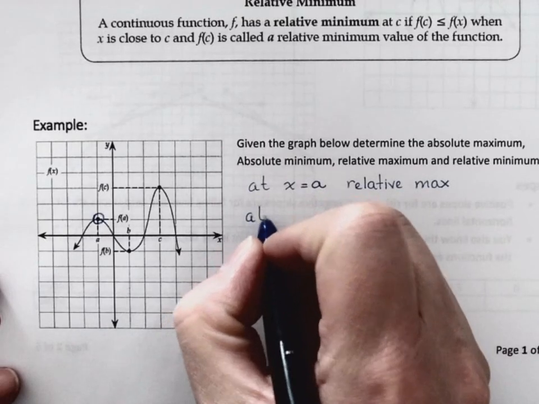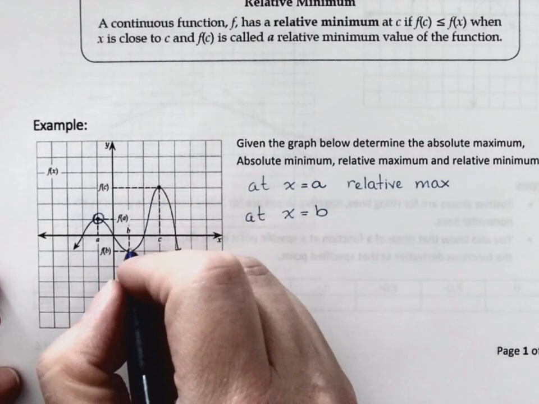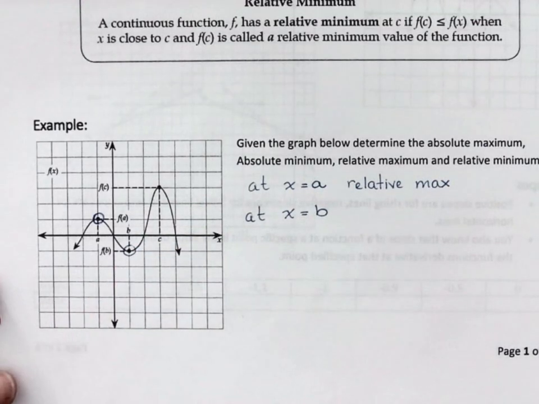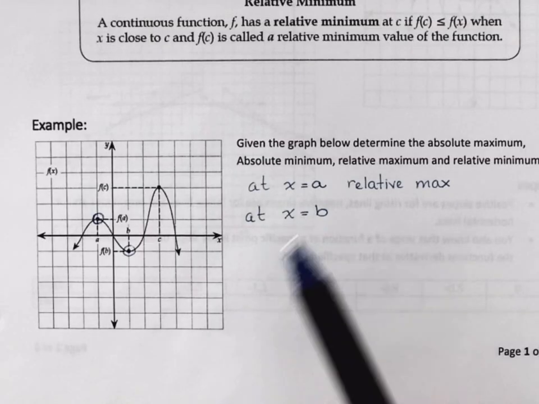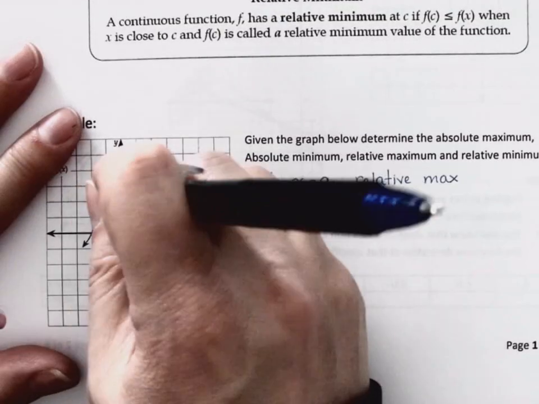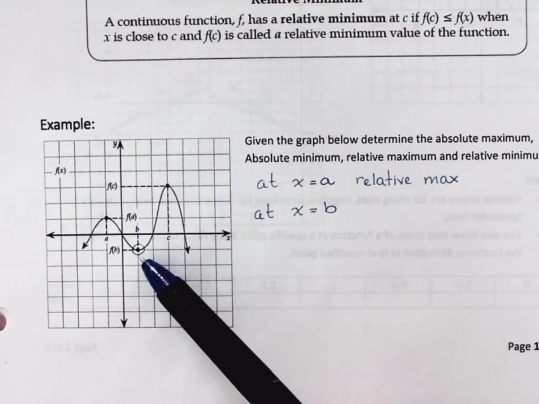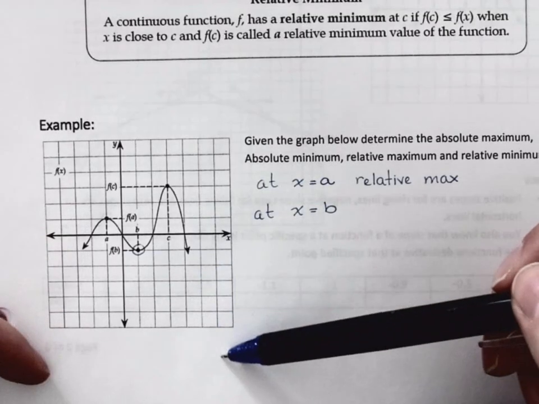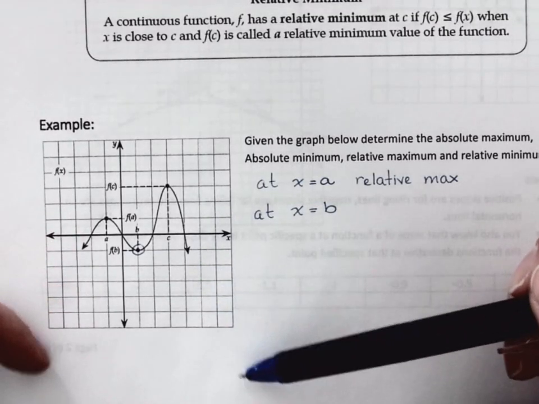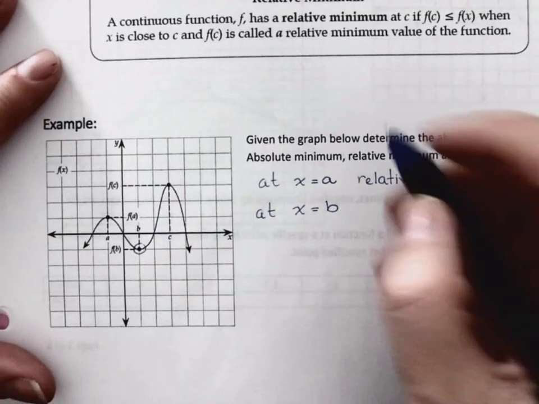Okay. At x equals b, now we're looking at this point. What's that one? Relative min. How come it's not an absolute min? Because there's a point below it. Because these continue on forever, right? So we know our minimum is going to be that negative infinity. It goes on forever. So this is a relative minimum.